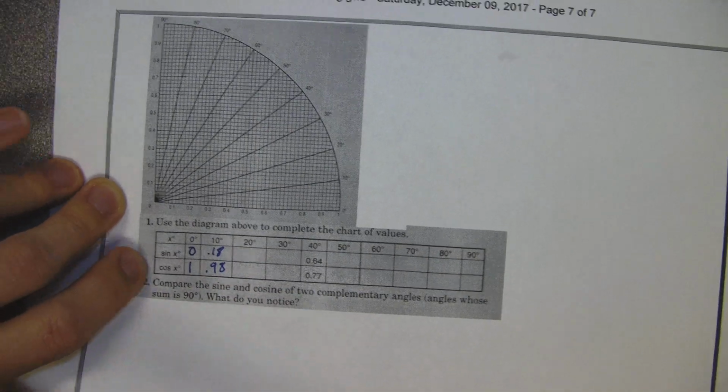All right? So there's your video on just basic trig. The next video we're going to look at using trig in a little bit more advanced way, as well as some of the inverses of trig.